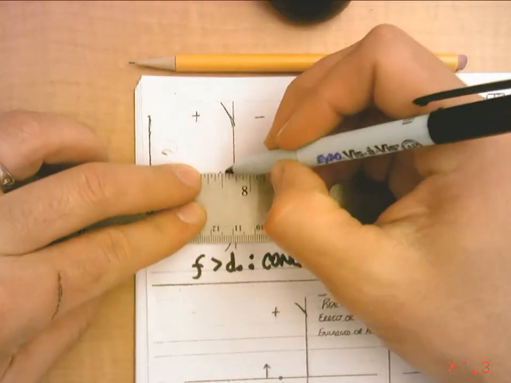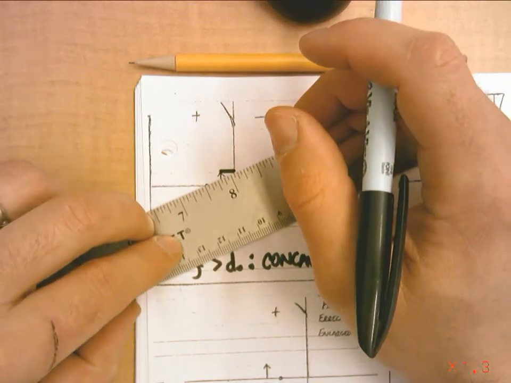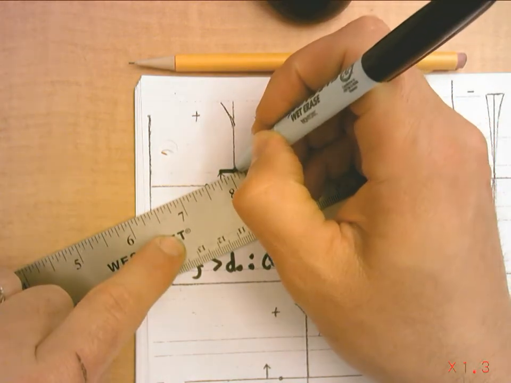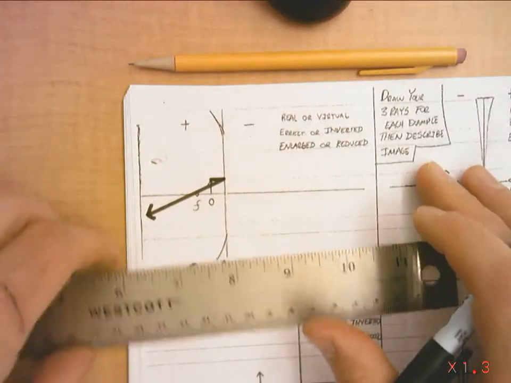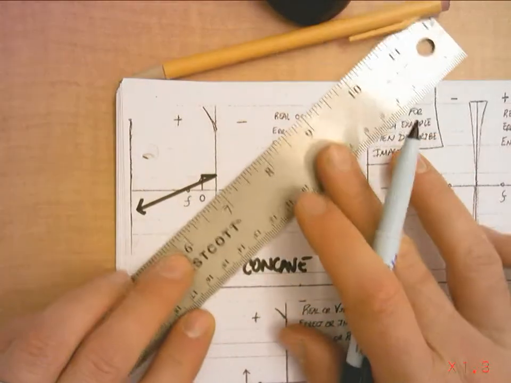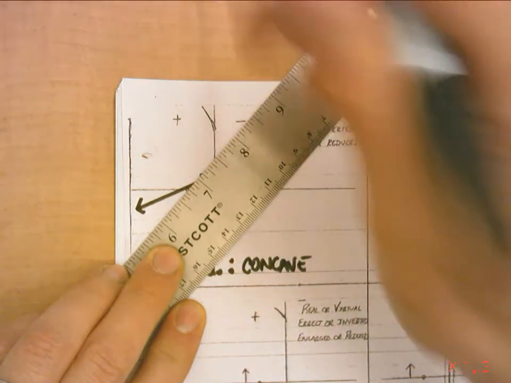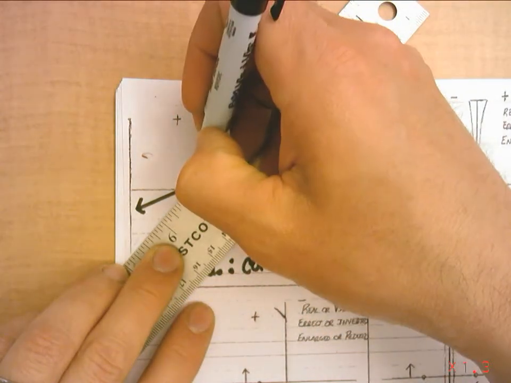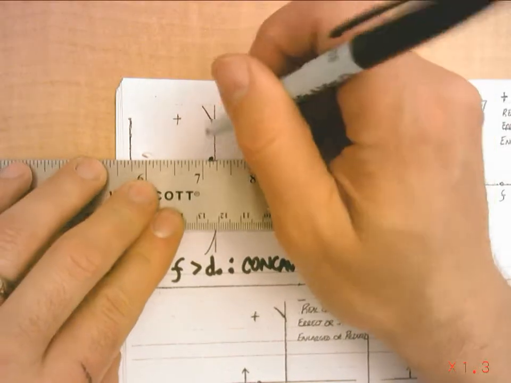It is a mirror, so it's going to bounce off or reflect, and it's going to bounce off based on the focal. Come in parallel, leave based on the focal. Our second ray rule tells us to line it up with the focal and then bounce off parallel, so they're exact opposites of each other.